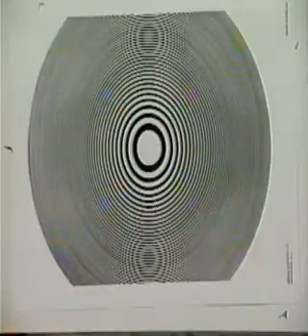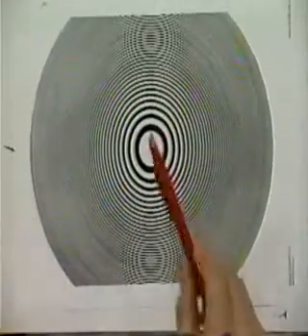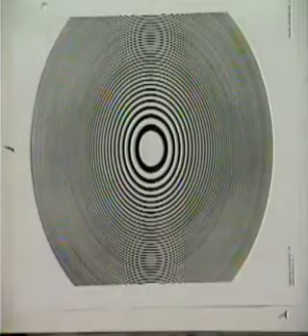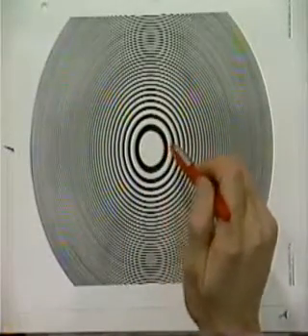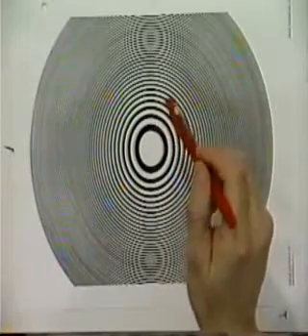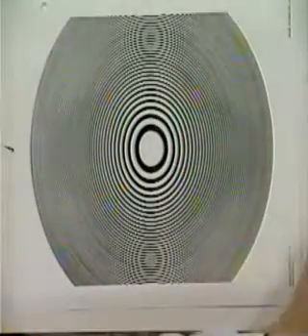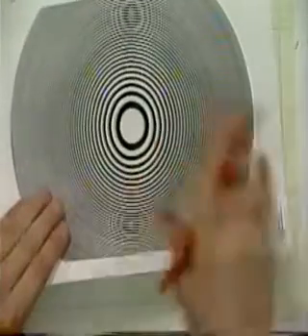How do you make a zone plate? Well, this one I made by writing a computer program and drawing it out. But a common way of making a zone plate, other than using a computer, is the following. I mean, we look at this thing, and it looks a lot like interference fringes.